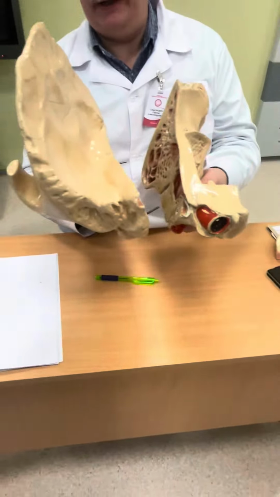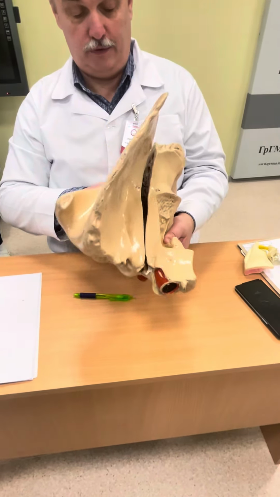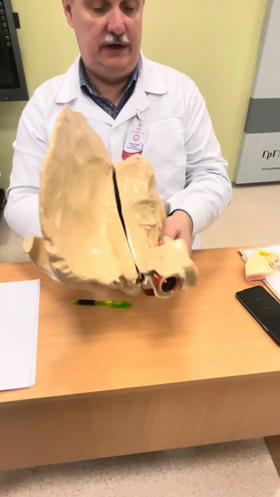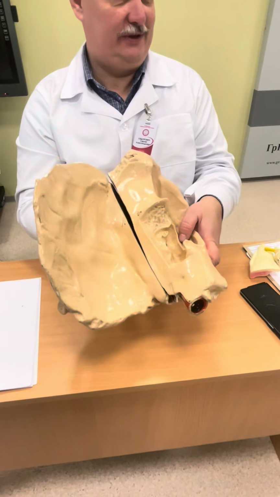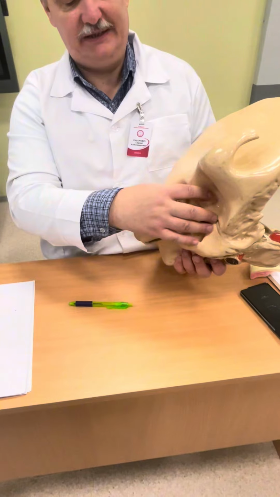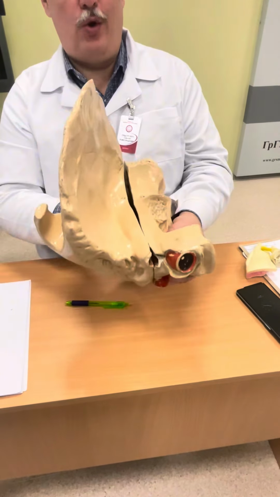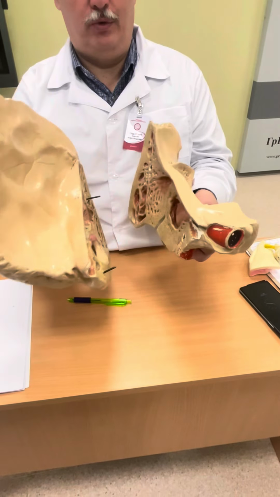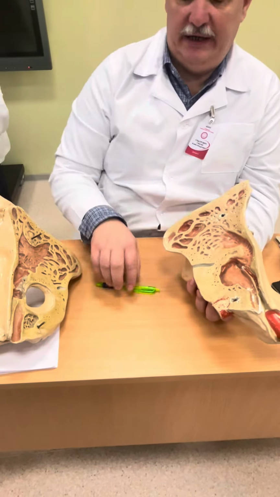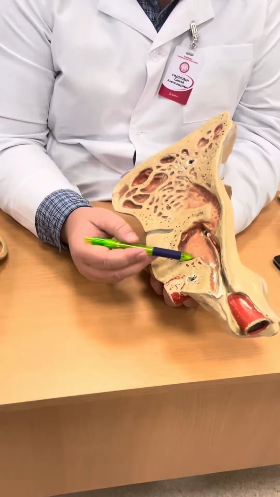What is it? That is a model of what? Temporal bone. It looks like a temporal bone. Here it is pars squamosa, here pars tympanica, and here pars petrosa. And now we cut the temporal bone, and now we can see the middle ear or tympanic cavity, that is cavum tympani.